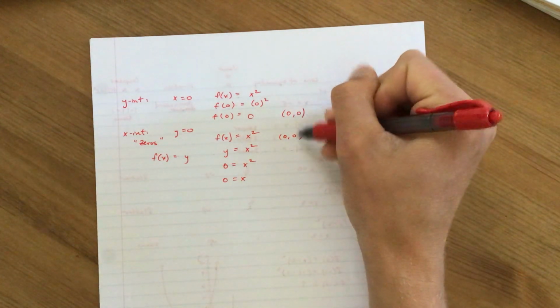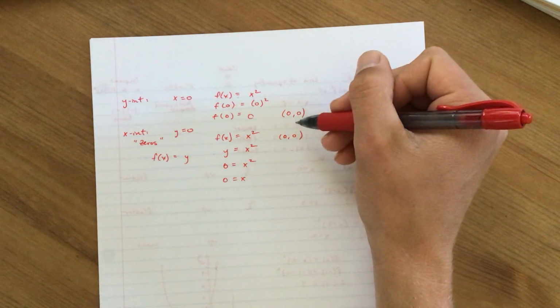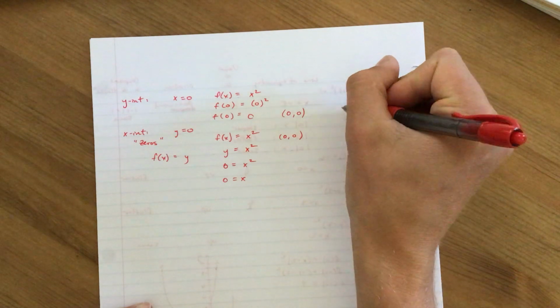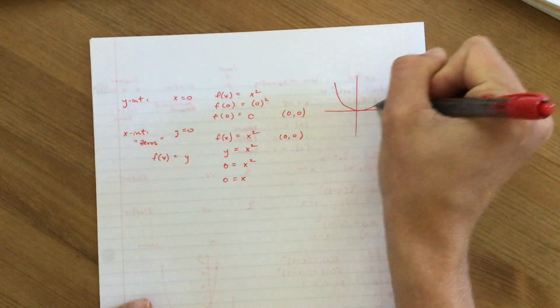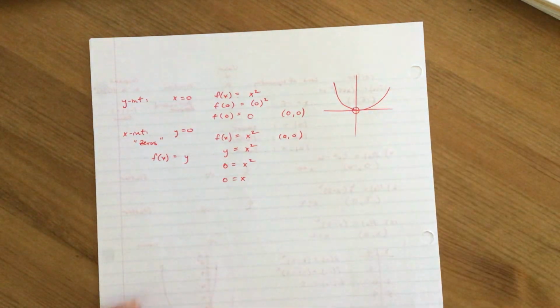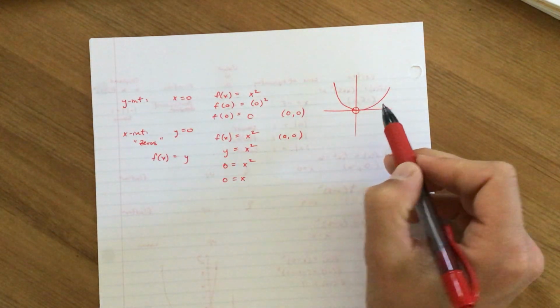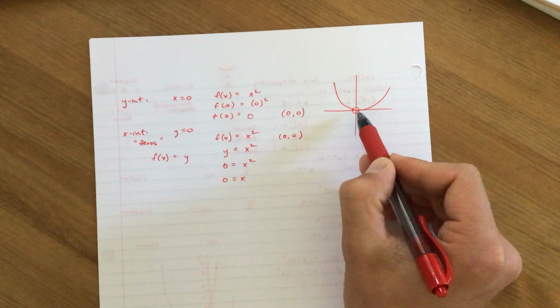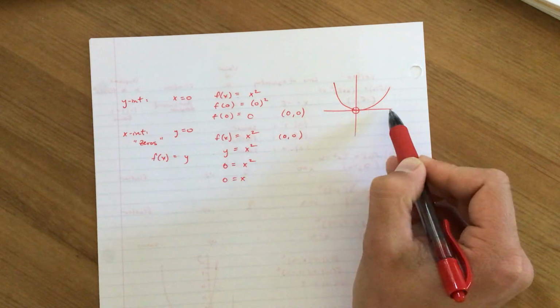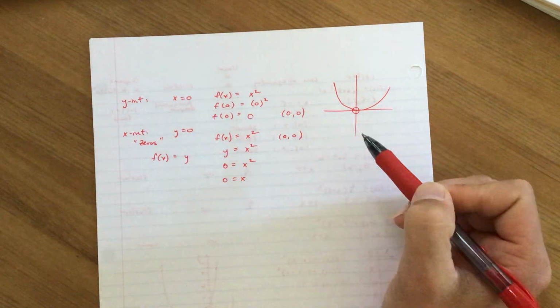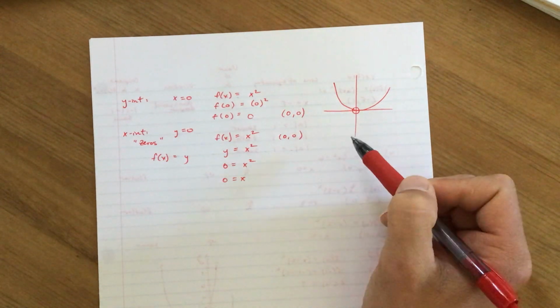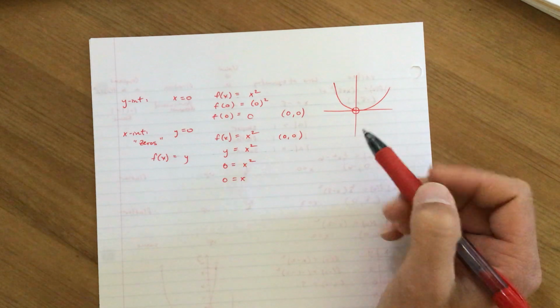Now, these happen to be the same because it's the parent function. And if you remember that, parent function intercepts right there at the origin. Now, that's a very flat function, but just for sake of example. So this function here passes through the x-axis and the y-axis at 0, 0. So it happens to be the y-intercept and the zeros of the function all in one.